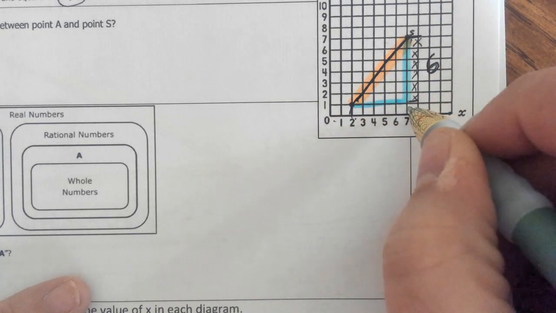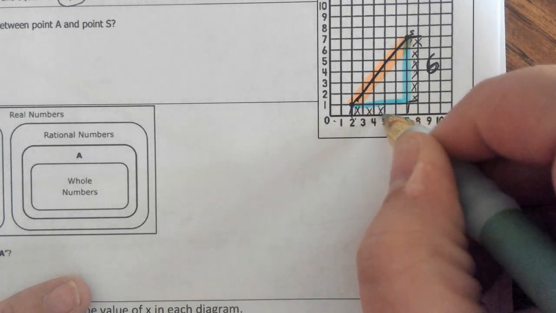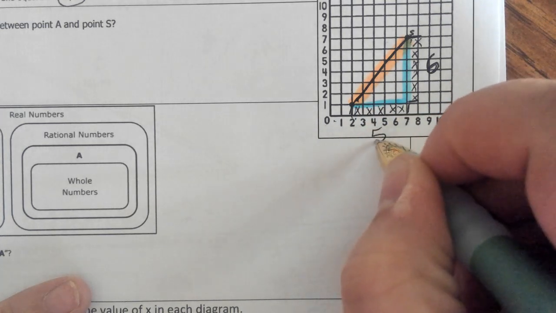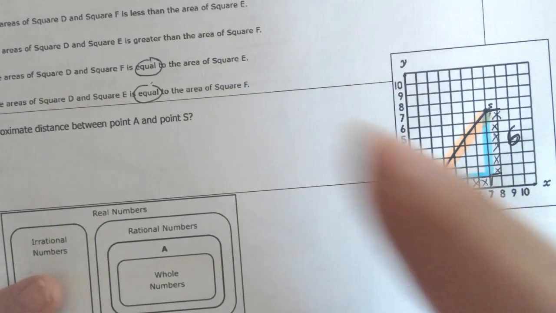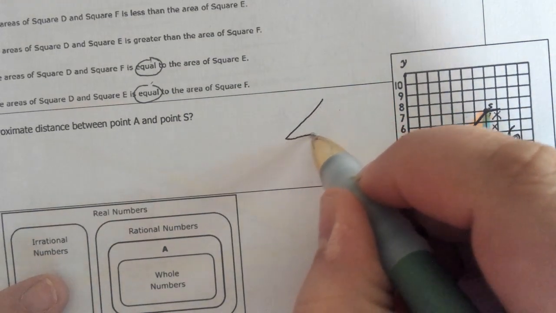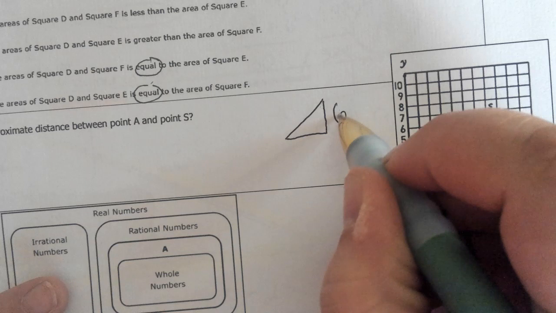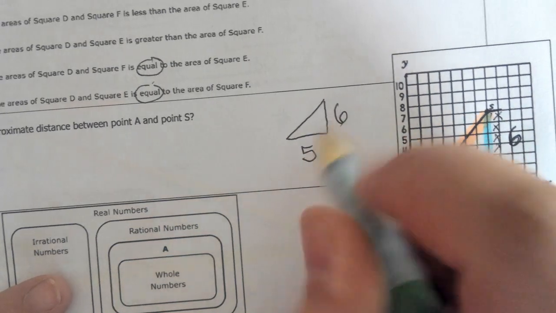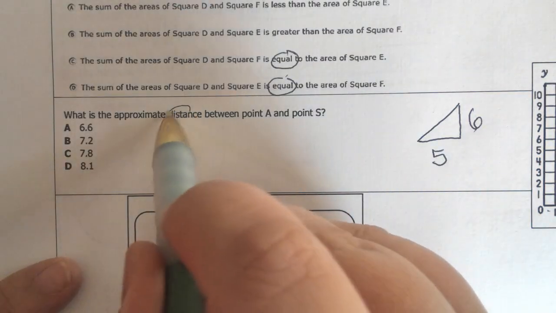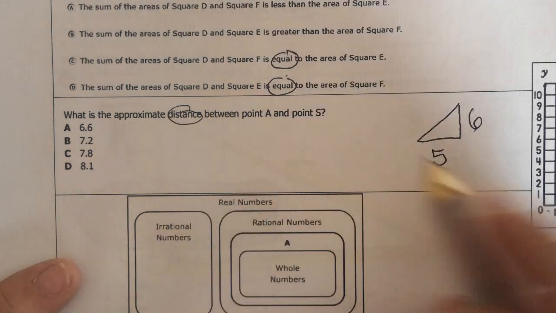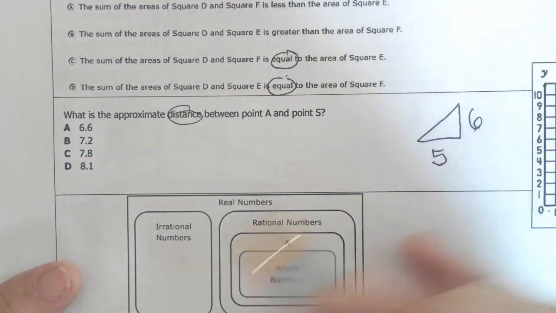The side to side piece is 1, 2, 3, 4, 5 units long. So what we have is this picture here. A right triangle with 6 and 5. This one's the distance, not the slope. So we are not doing rise over run.